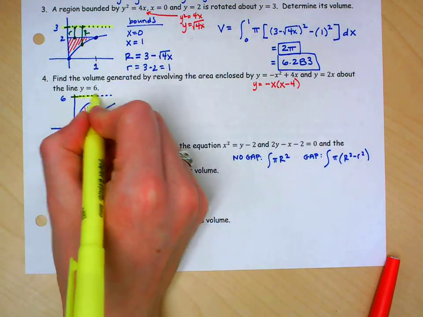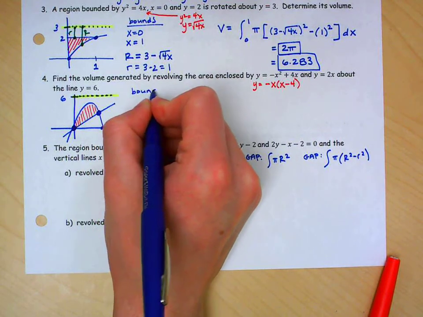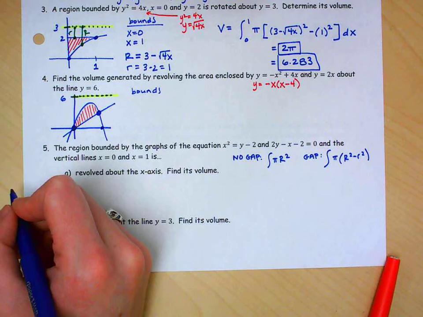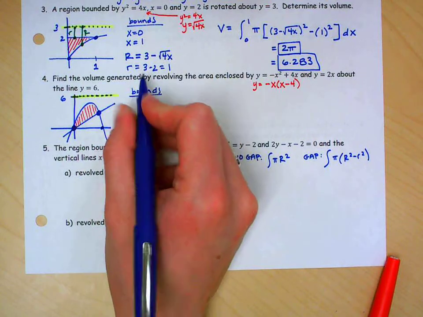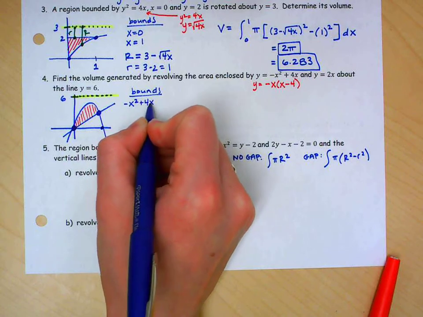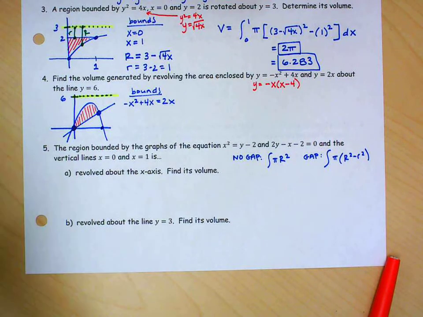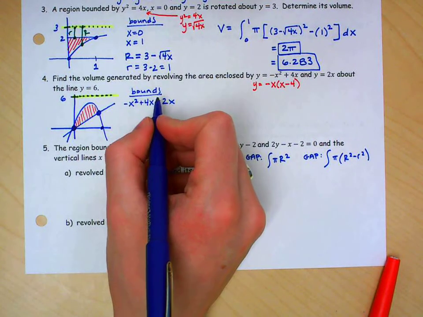So let's start by finding my bounds. In this case, that's going to be my intersection points. Okay. So I want to know where the parabola, negative x squared plus 4x, is equal to 2x. Okay, so let's simplify this really fast.